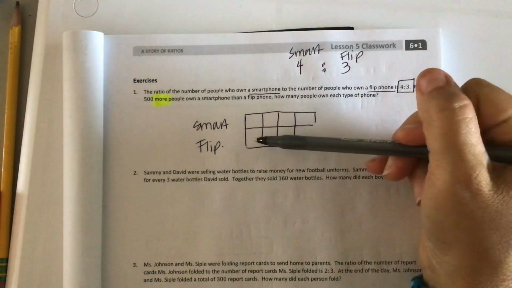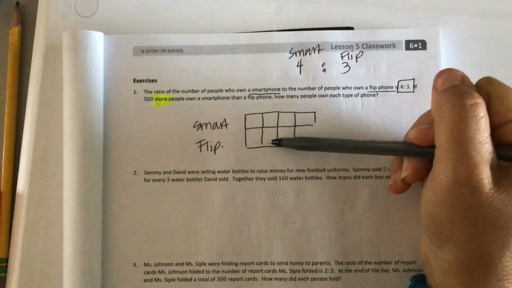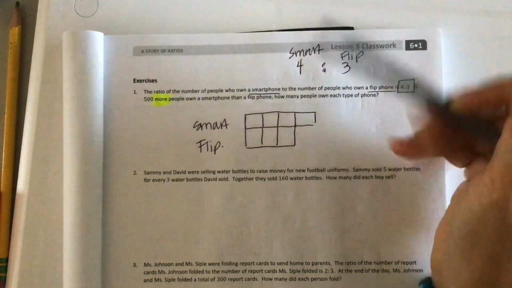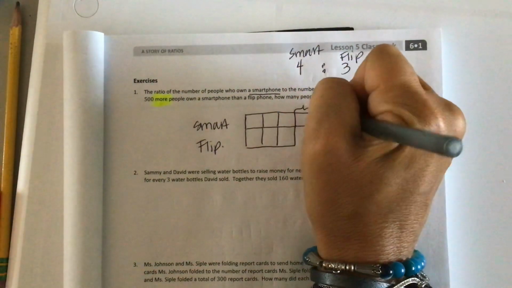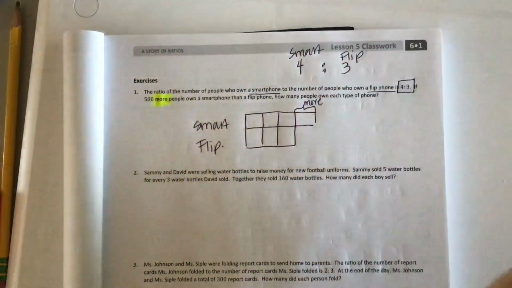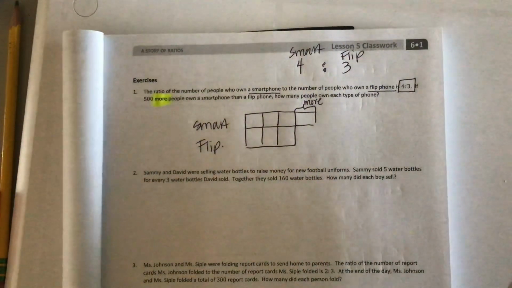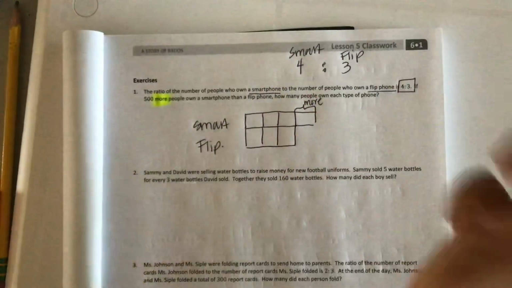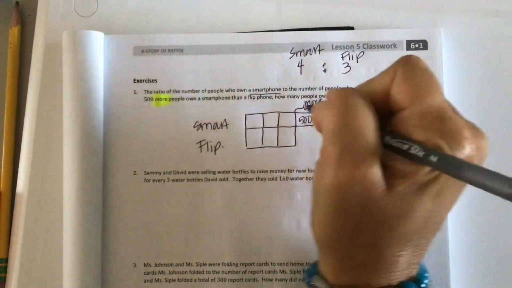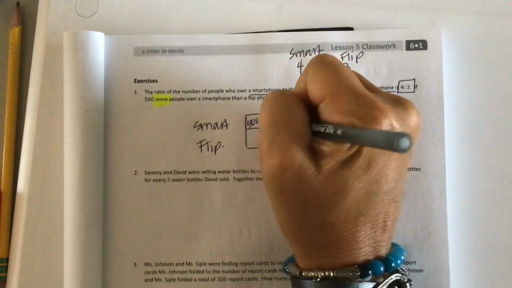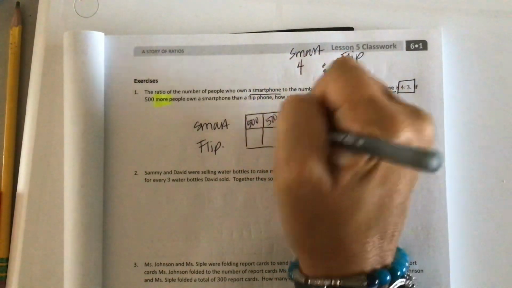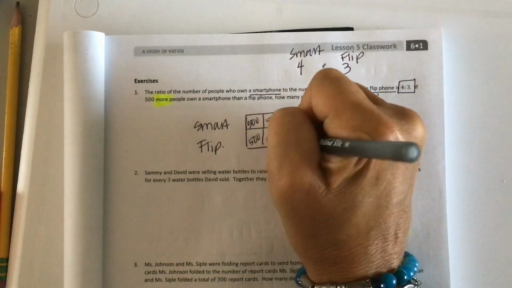So we have same, same, same, same, same, same, more. All right, and it says 500 more. Oh, well, there's only one box. So what's 500 divided by 1? 500. So 500 goes in each and every stinky little box.